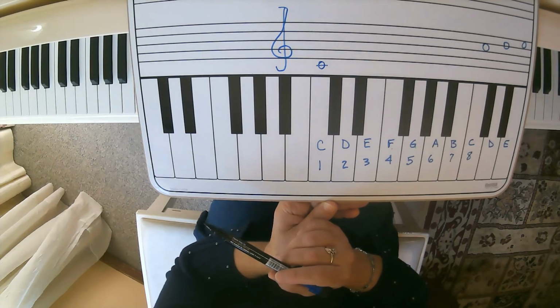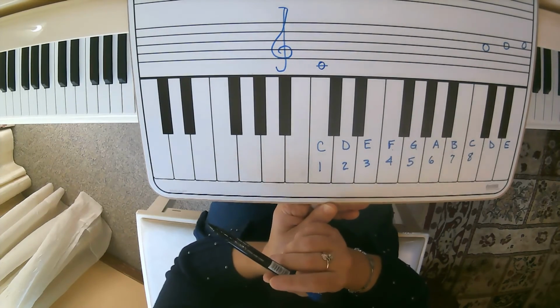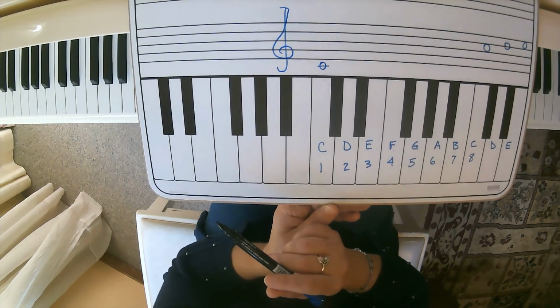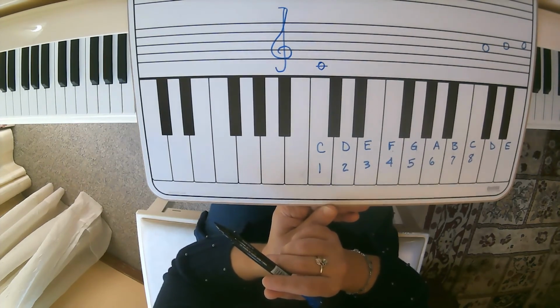Those are your basic intervals. There are more complex intervals, and there are also harmonic and melodic intervals, and those will be reviewed and discussed in a separate video.